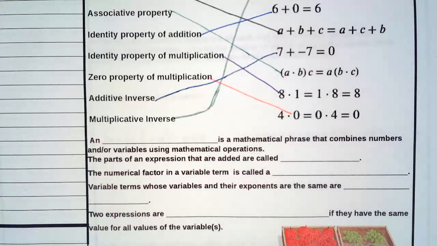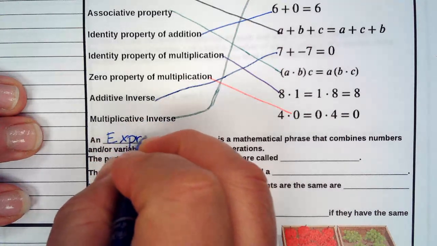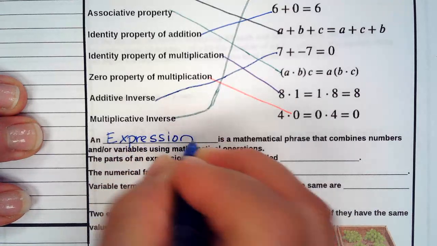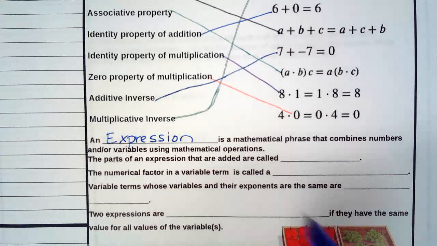Okay, so a blank is a mathematical phrase that combines numbers and or variables using mathematical operations. Remember, this will not have an equal sign. An expression is a mathematical phrase that combines numbers and or variables using mathematical operations. Parts of the expression are called what? Begins with a T. Each part is called a term.